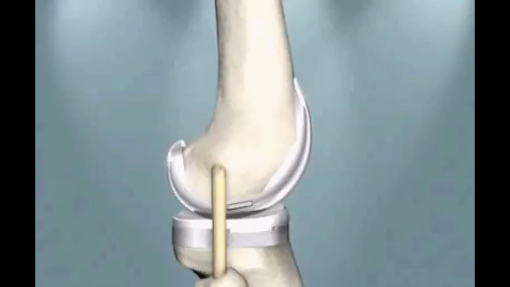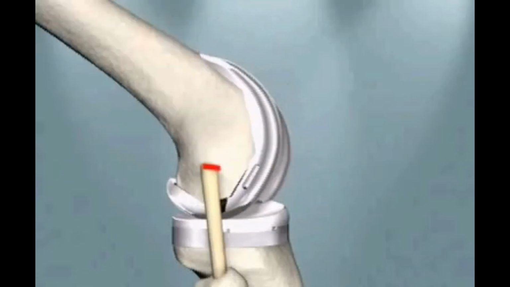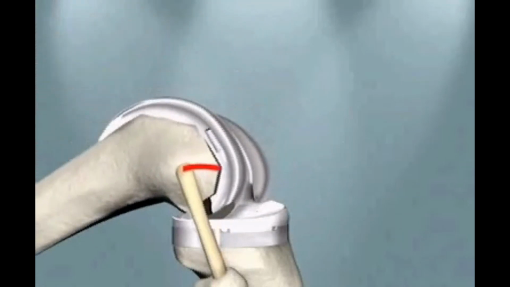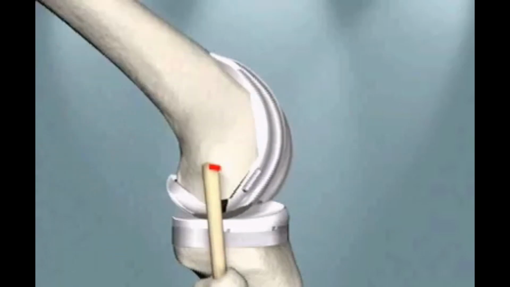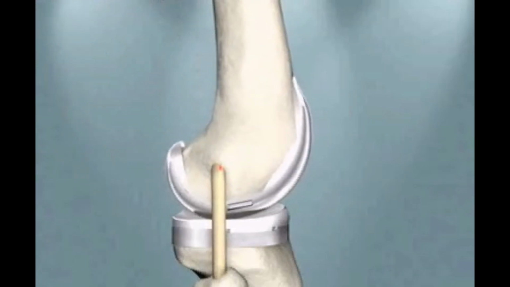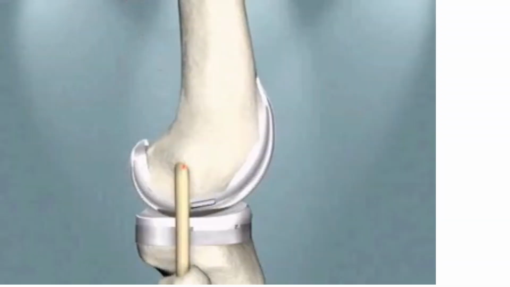This construct allows for friction-free range of motion and tries to mimic as best as possible your natural knee. The knee replacement implants are designed to mimic the normal kinematics and motion of your knee, trying to make it as natural as possible.